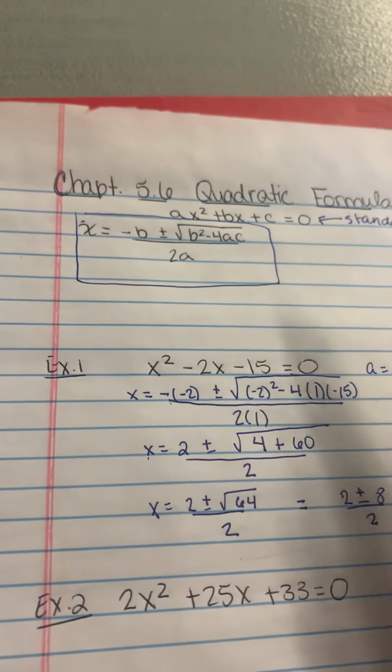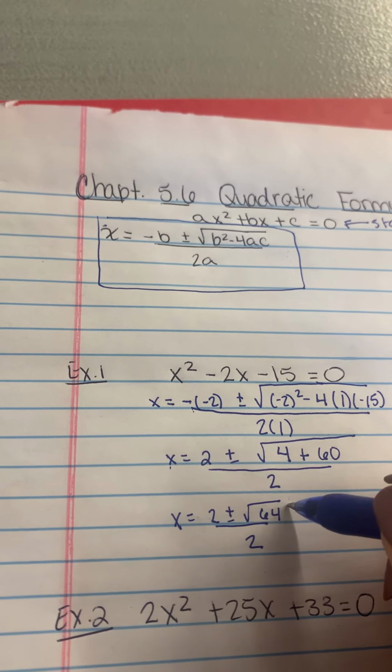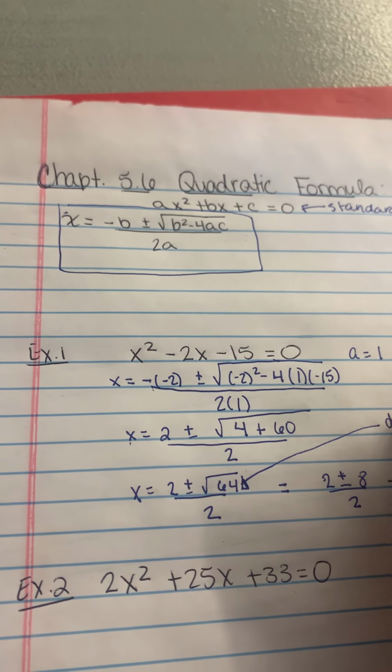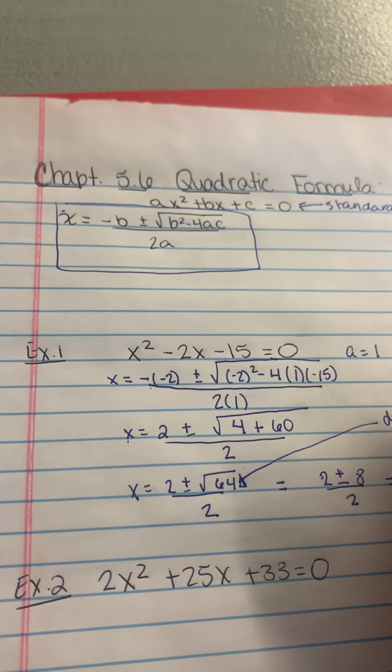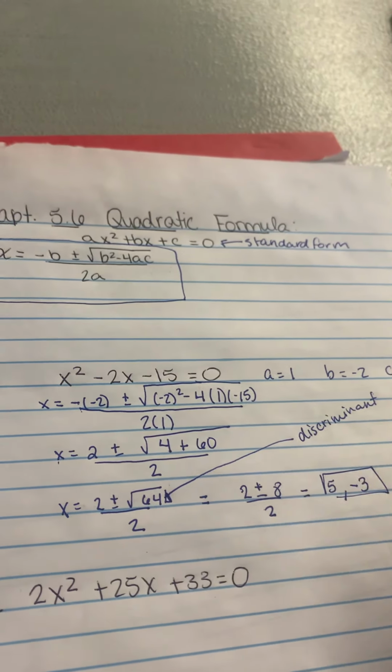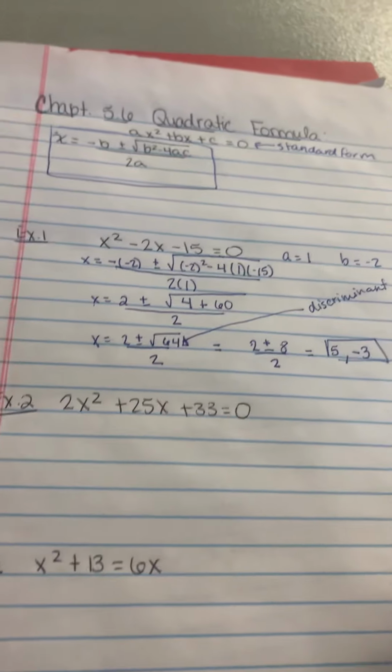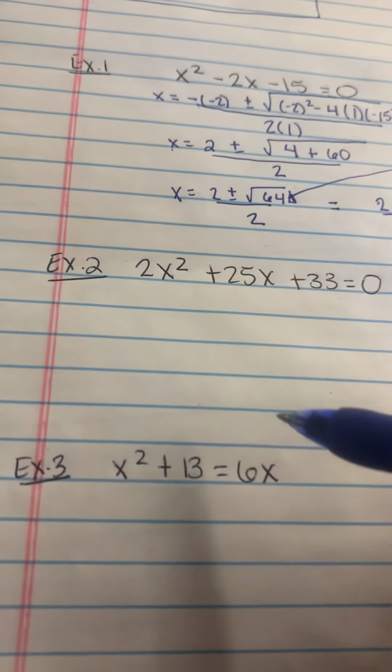Also, there's going to be a word that we're going to ask for. It's called the discriminant. And the discriminant is what's located underneath the radical. So I'm going to ask you what the discriminant is. Okay? All right. Let's jump on down to this one.